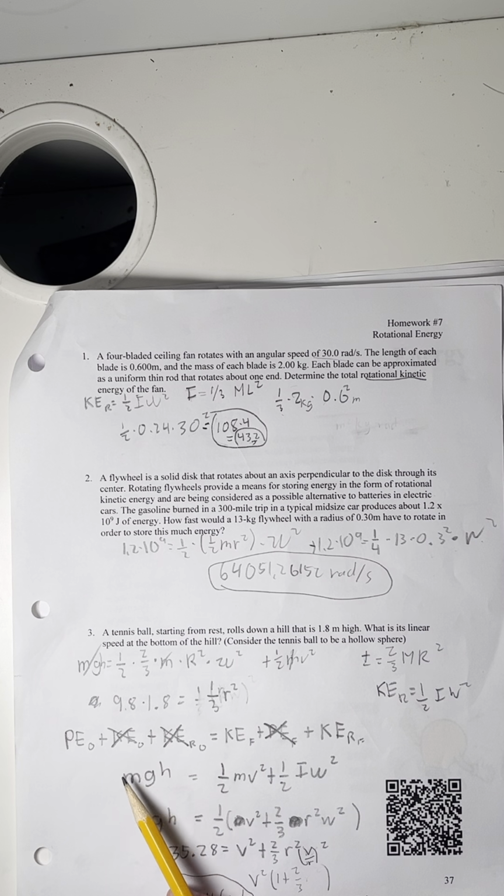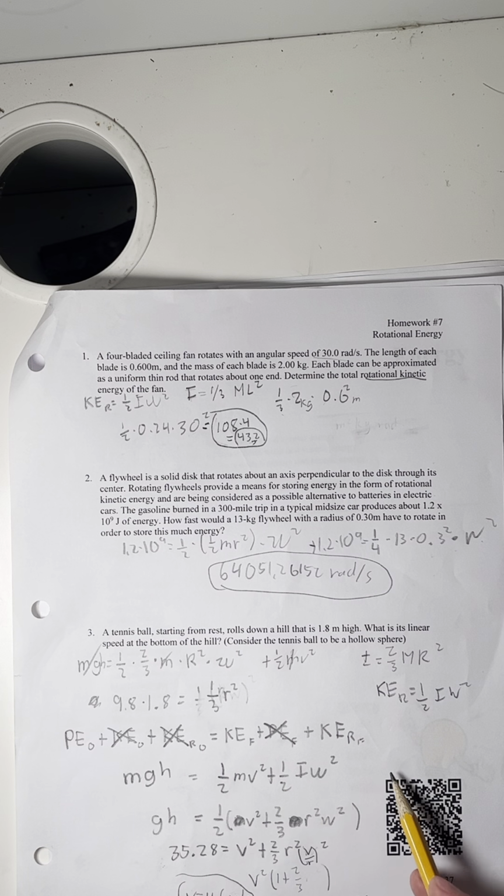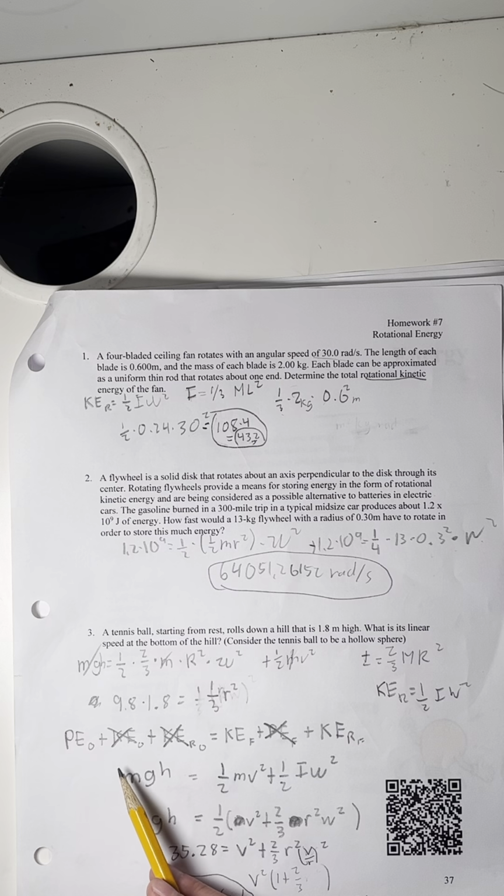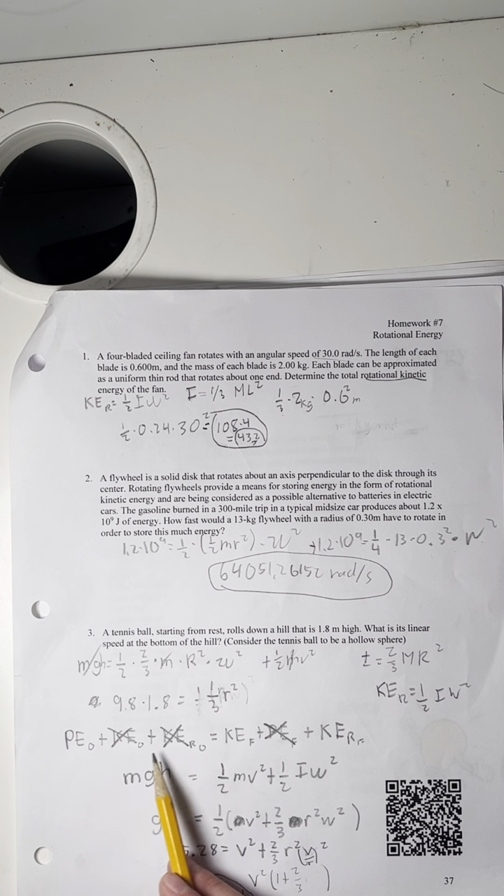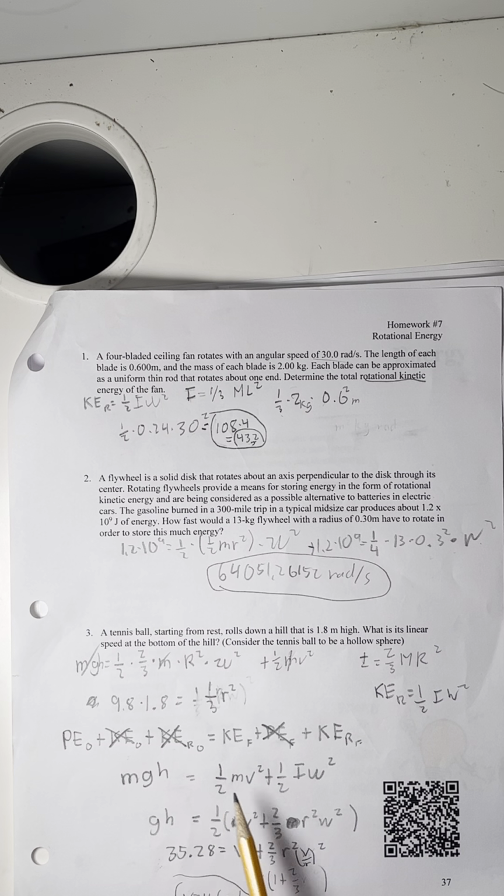This is starting from rest, and this is the speed at the bottom of the hill. Starting from rest, there's no kinetic energy, you're not moving, so the initial kinetic energy is crossed out. And obviously, at the final speed, there's no potential energy, so that can be crossed out. So for the left side, it's simply mgh, but the right side is 1/2 mv squared plus 1/2 I omega squared, where I, again, is the moment of inertia.